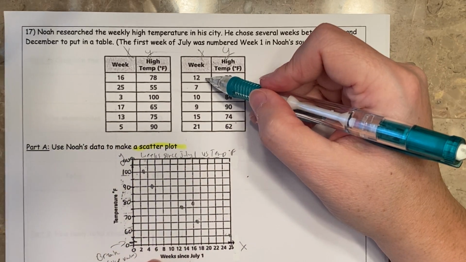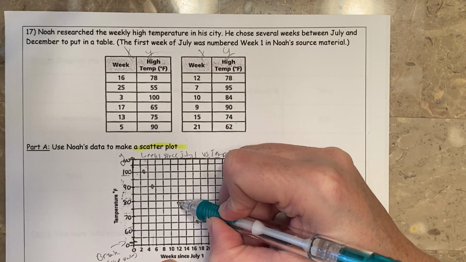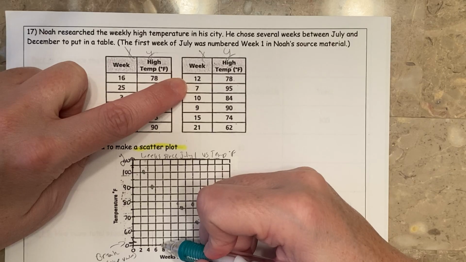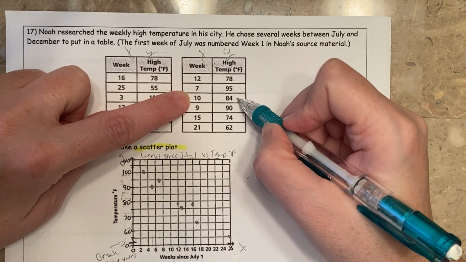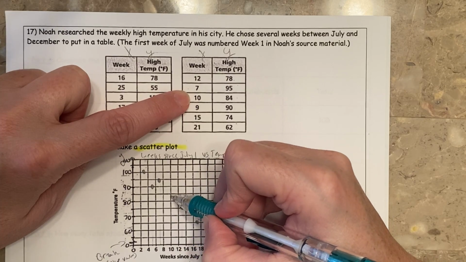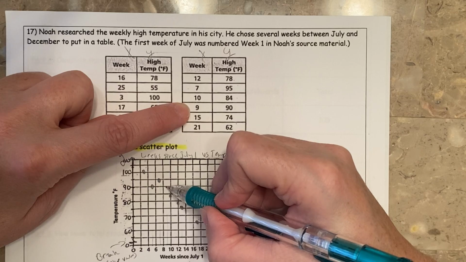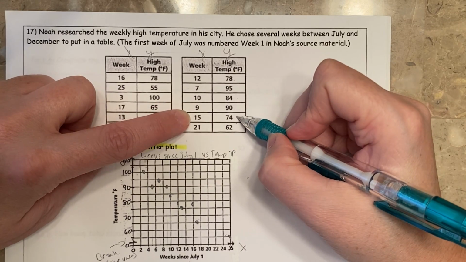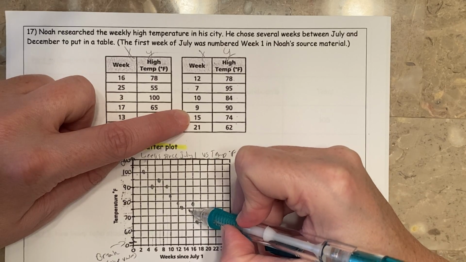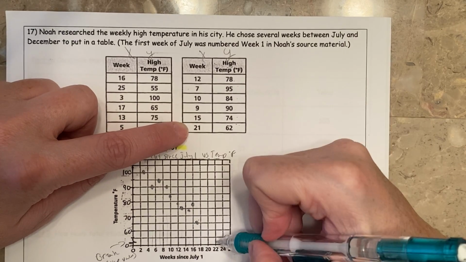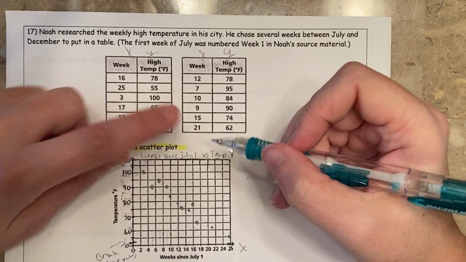Next half. 12 and 78. 7 and 95. 10 and 84. So a little below 85. 9 and 90. 15, which is between 14, 16, and 74, so a little below 75, and 21 and 62, so a little higher than 60.